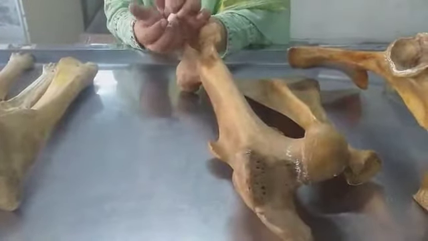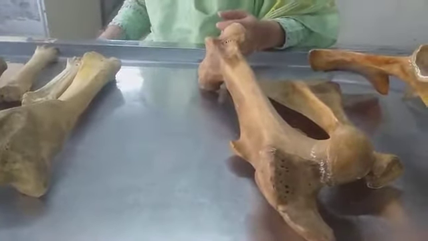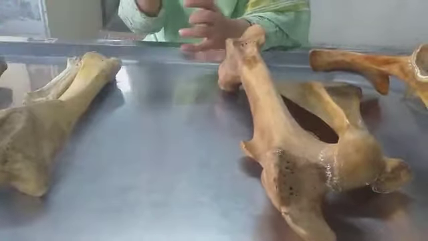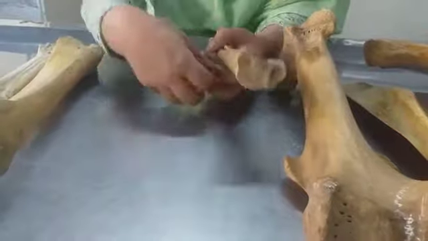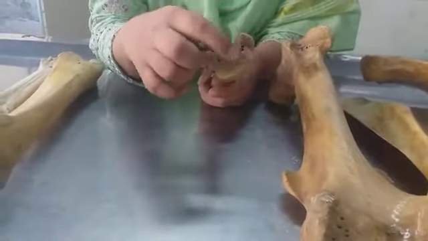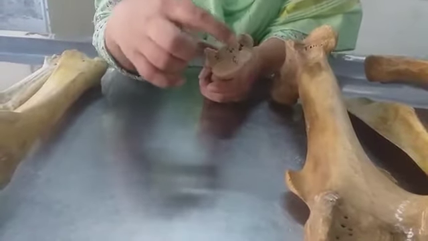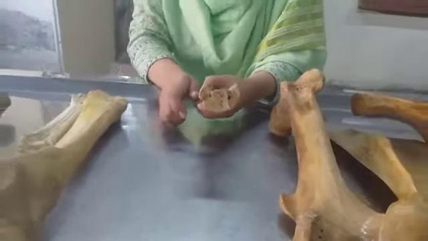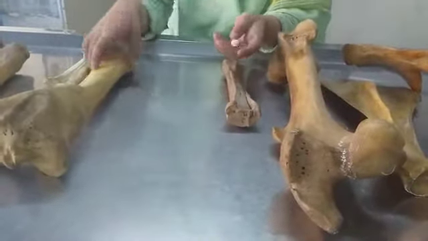And next thing is facets. Facet is the term used for the small articular surfaces which are present on flat or concave surfaces. The numbers are pointed here. All of these are facets, which may be small or large, and may be concave or convex. This is called facets.